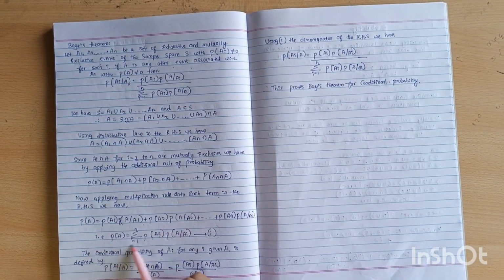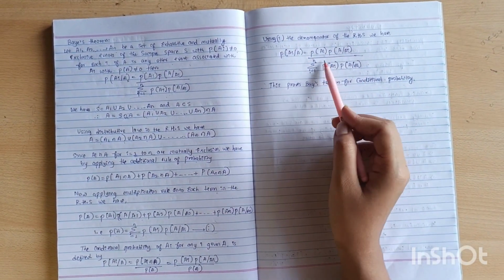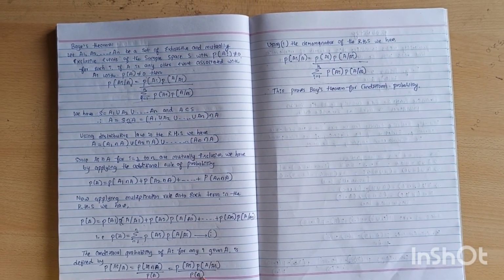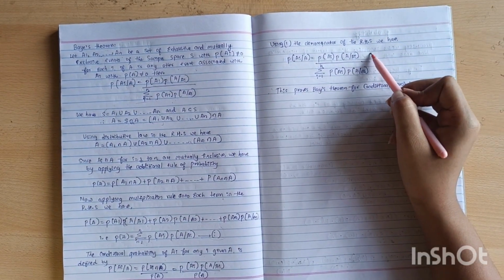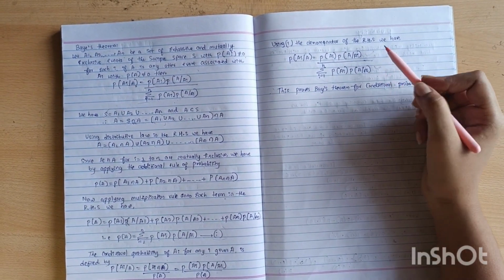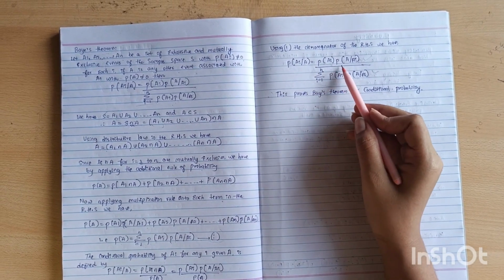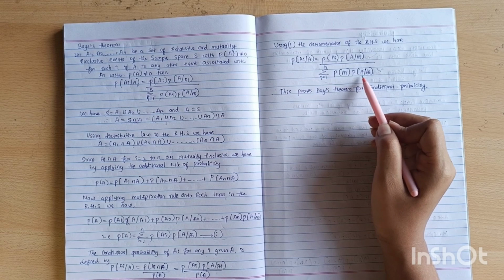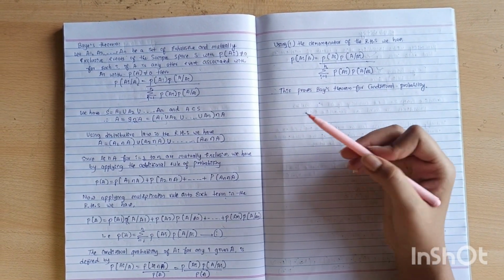So equation 1 we use as the denominator, and here it is also derived, that is P of Ai by A is equal to P of Ai into P of A by Ai divided by P of A, by using the conditional probability. So by using the conditional probability and the multiplication rule we have derived that P of Ai by A is equal to P of Ai into P of A by Ai divided by summation of i equals 1 to n P of Ai into P of A by Ai. This proves the Bayes theorem for conditional probability. Thank you guys.